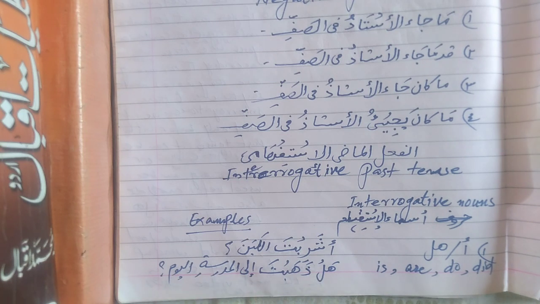Did you drink the milk? هل ذهبت إلى المدرسة اليوم? Did you go to the school today? Here both asmaul istifham أ and هل give the meaning of did. It can give the meaning of is, are, do at other places.